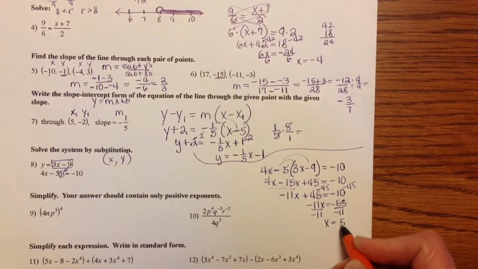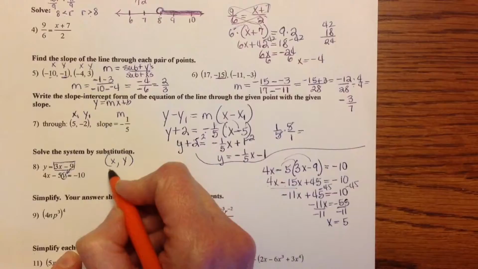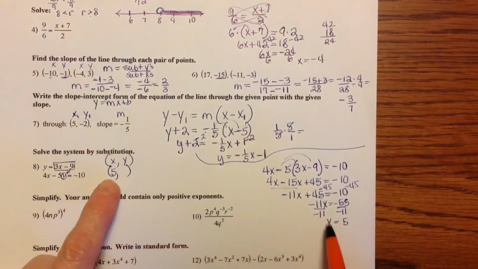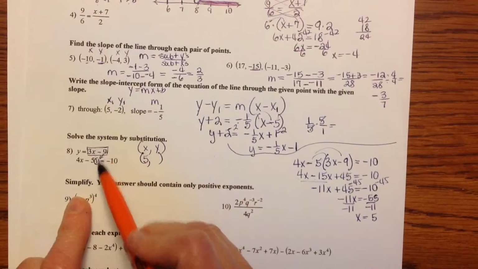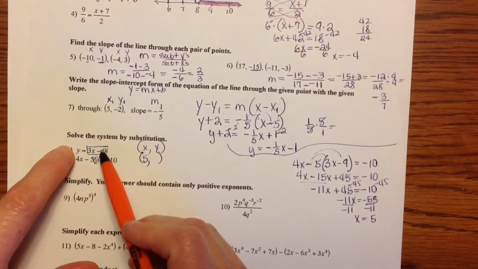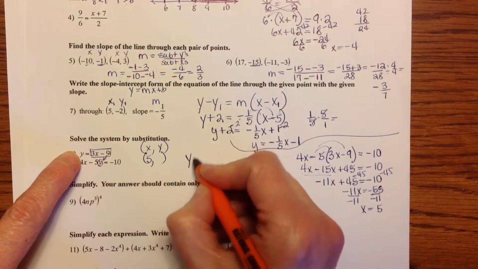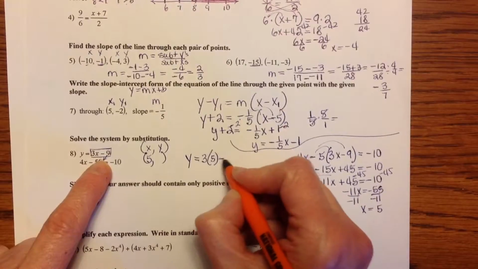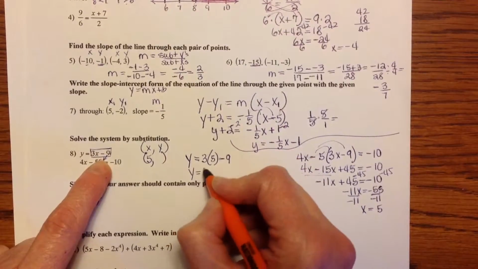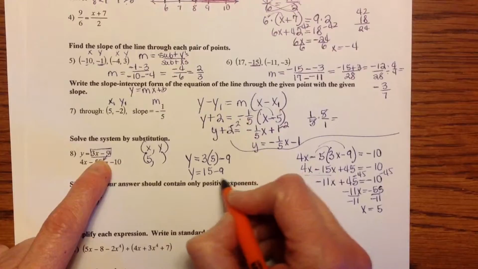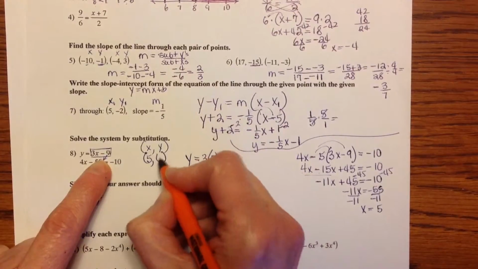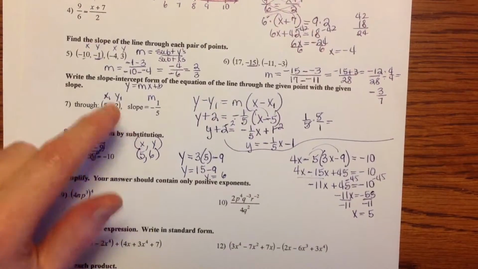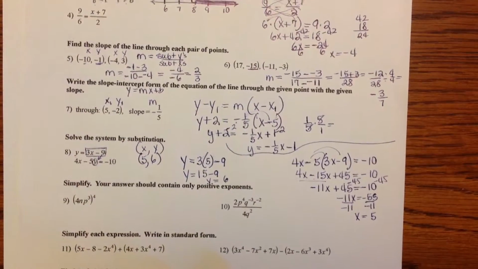Now we've only found the x, so we'll put our ordered pair x, and we need to get the y. So we need to take that 5 and we can put it back in either one of these. Well, to me the first one looks the easiest. So I'm going to do y is equal to 3 times 5, you can use a dot or parentheses, minus 9. So y is equal to 15 minus 9, and that will make y equal to 6. And that's the point, x y, where these two lines cross. If you were to graph them, you could see where they cross.